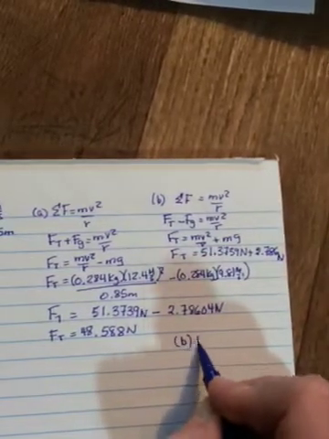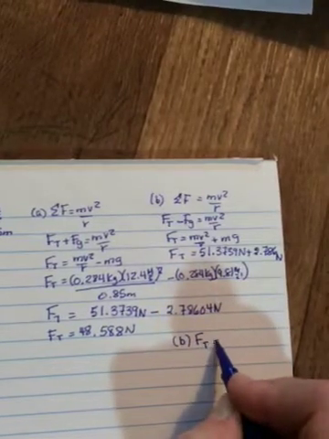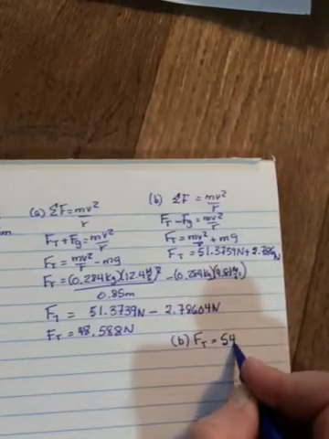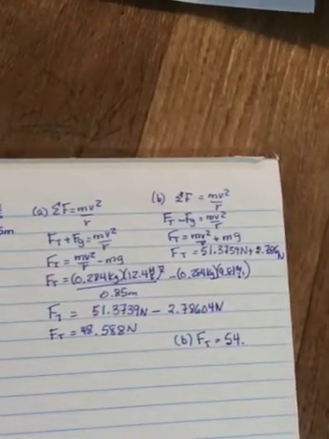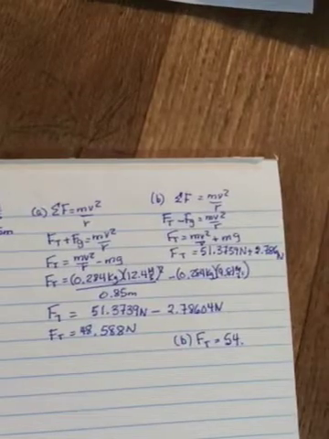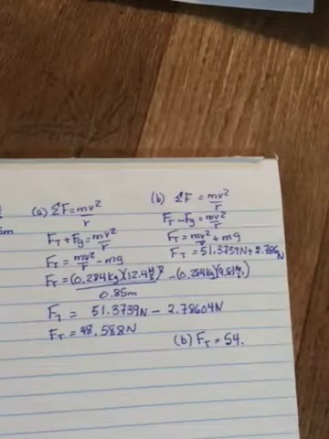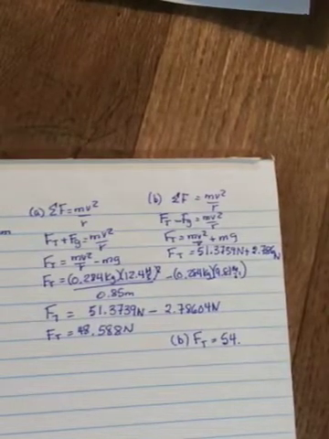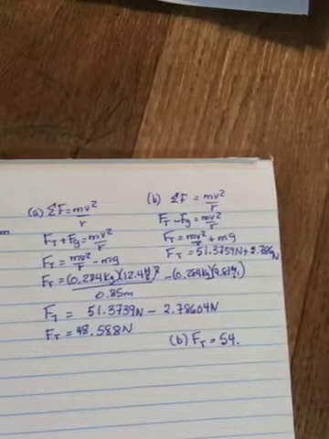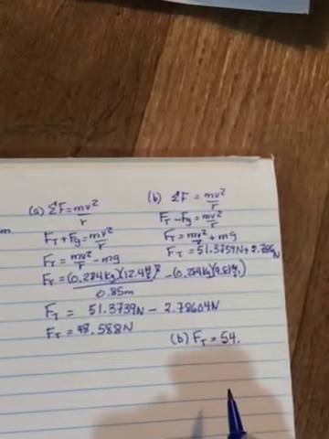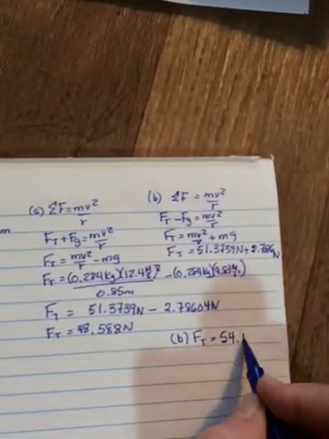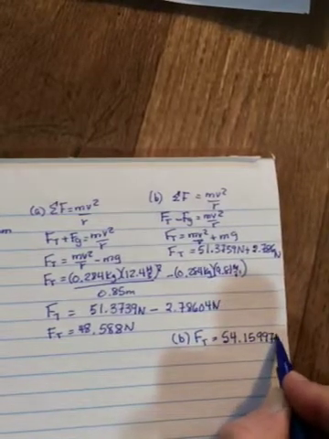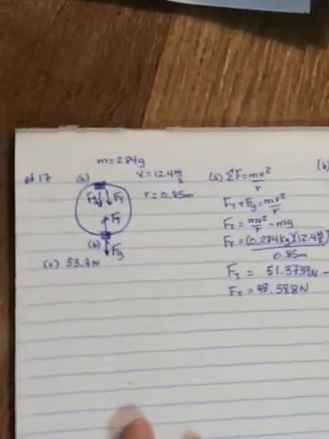And so for part B, you should get an Ft of 54.15997 newtons. Okay, so that's for part A and part B.